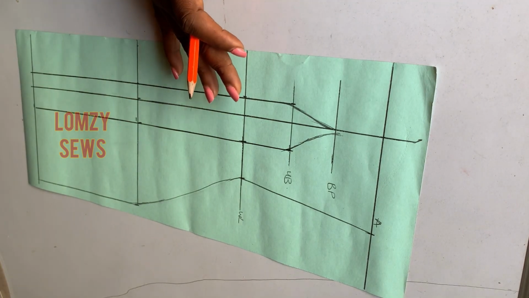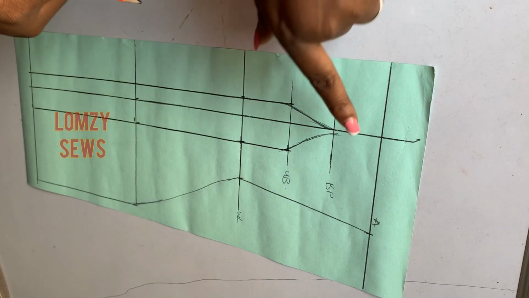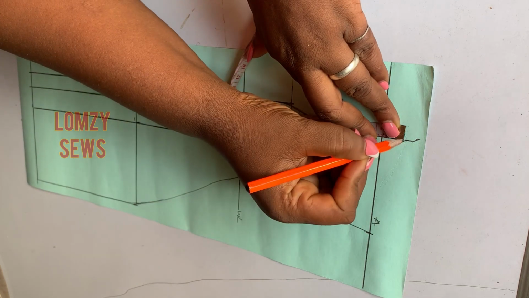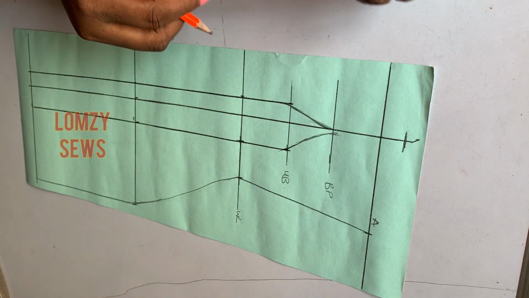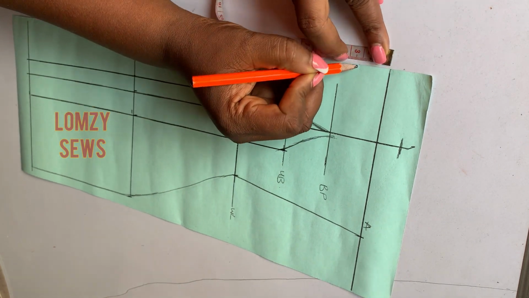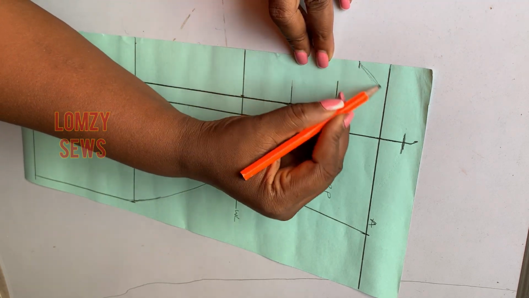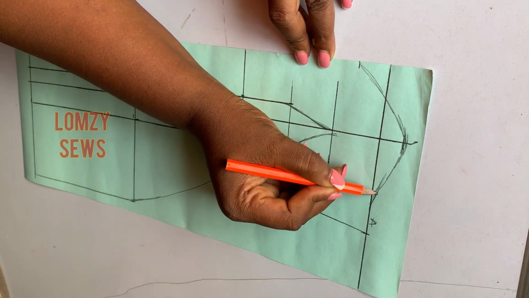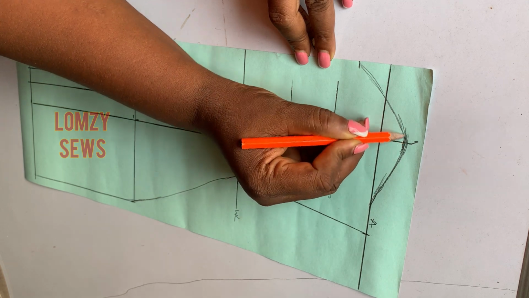Next, I'm going to mark the neckline. This will not be the final neckline, but first of all, let's mark this first. From this, I'm going to come up 1 inch. I'll mark it here. And then on the center front, I'm going to come down 1.5 inches and mark it here. I'll go ahead and connect this to this and then this to the armhole like that. Like I said, this is not going to be the final neckline.